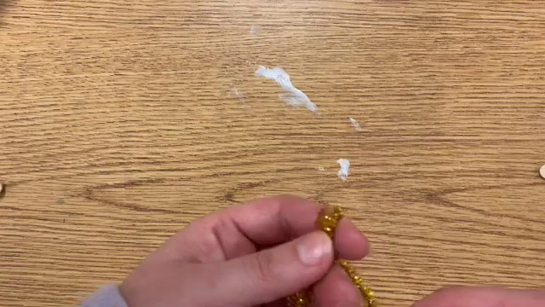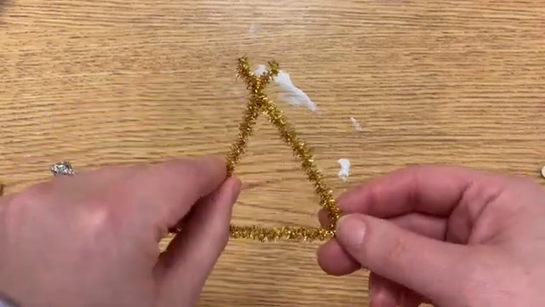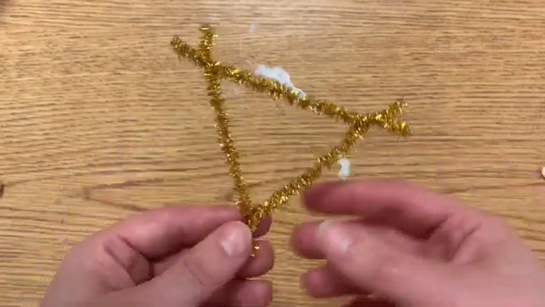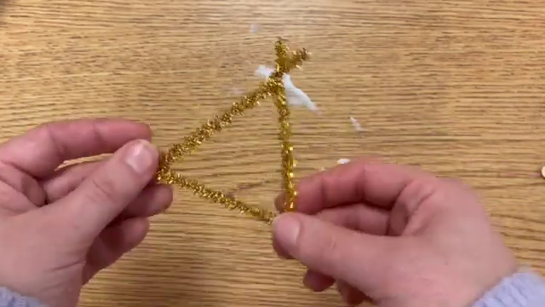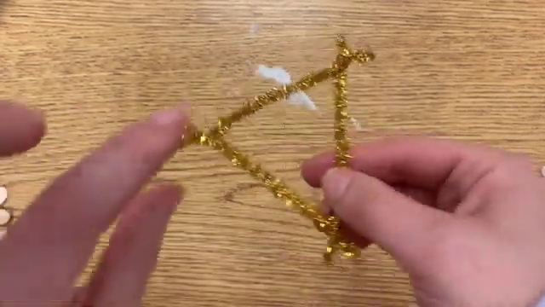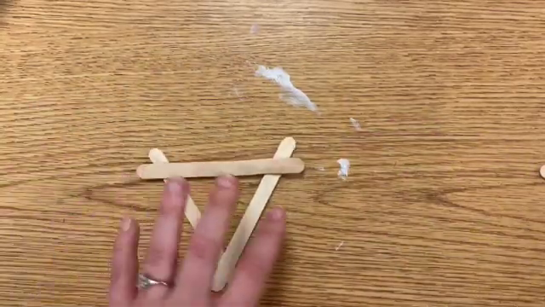Another thing that I found in my classroom that I could use, if you aren't able to locate any branches and you don't have any popsicle sticks, is if you happen to have some pipe cleaners, and I found this really pretty gold one. So I just kind of twisted them together in a similar layout as my popsicle sticks.